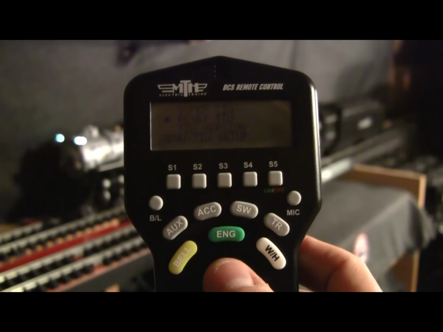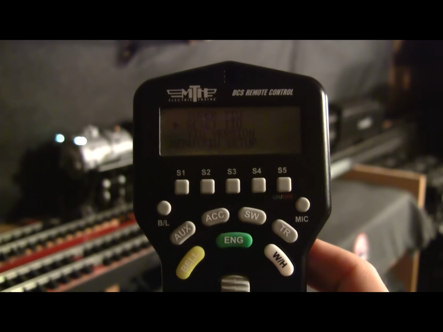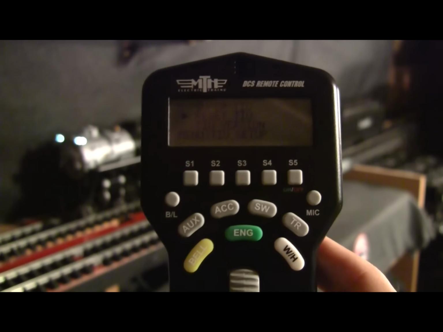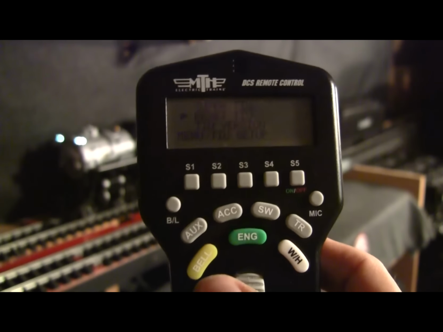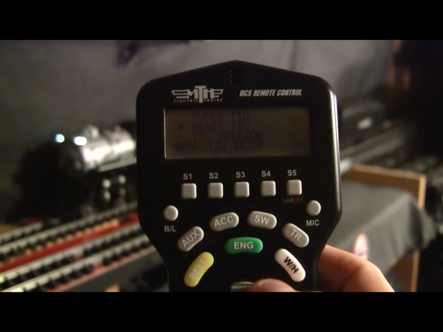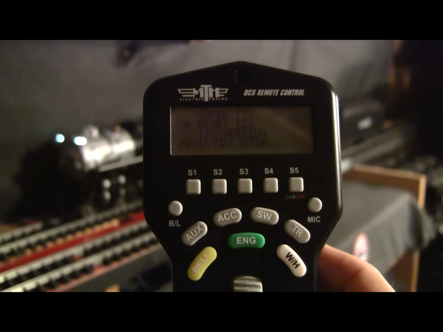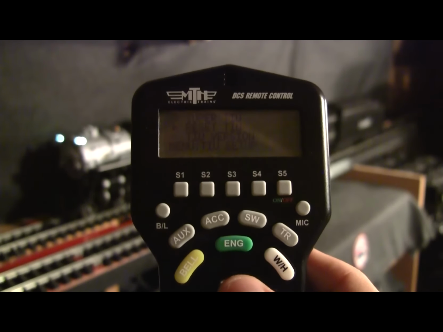So, reset TIU. This essentially resets the TIU to a factory state. There are going to be very few circumstances where you're ever going to need to do this. It's really mainly for a troubleshooting or diagnostic type situation.